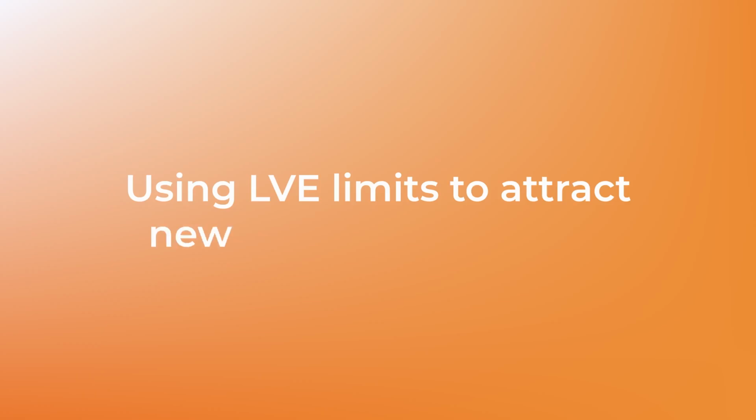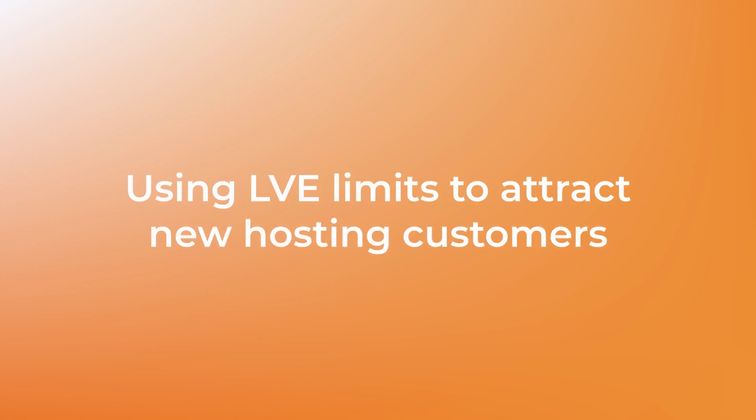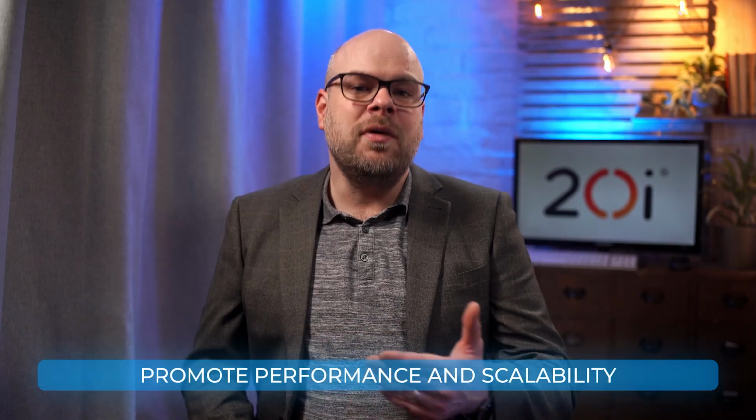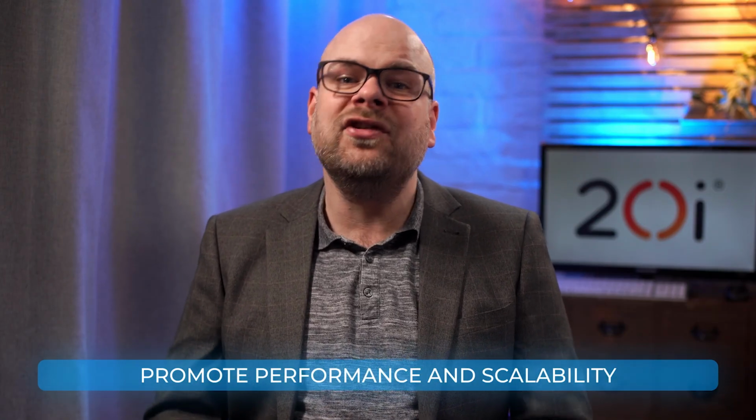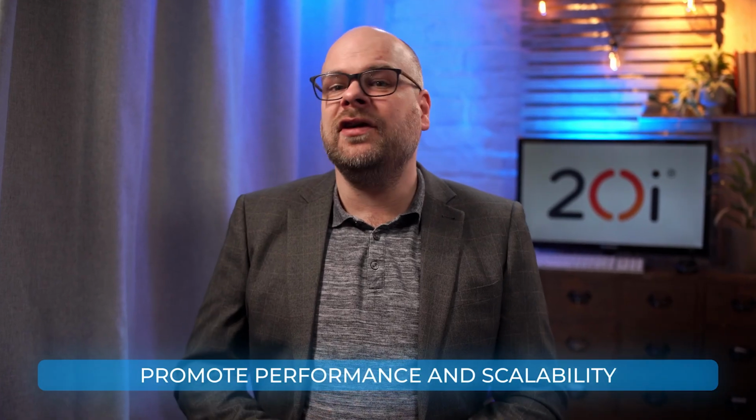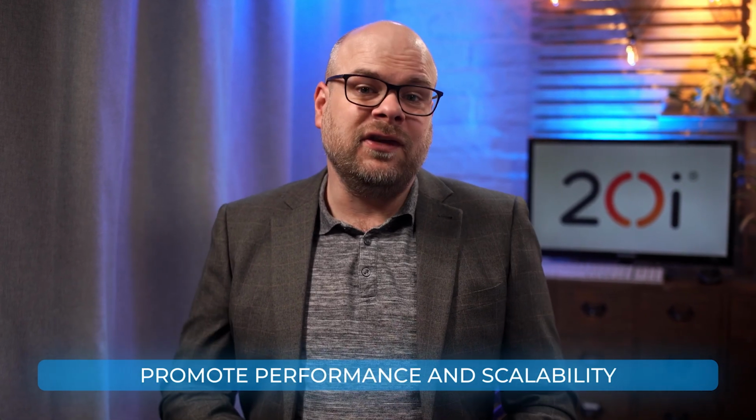Using LVE limits to attract new hosting customers. As a web host with no LVE limits, you're in a unique position to entice potential hosting customers. Here are some ideas to help leverage this advantage. Promote performance and scalability. Highlight that your hosting service doesn't impose any artificial limits on CPU, RAM, or processes. Emphasize the scalability for websites and applications, explaining your customers won't face sudden slowdowns due to resource constraints.